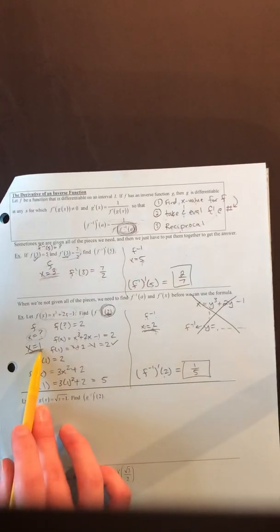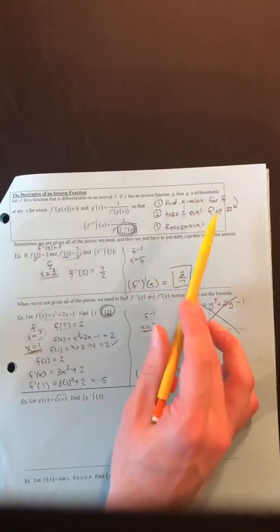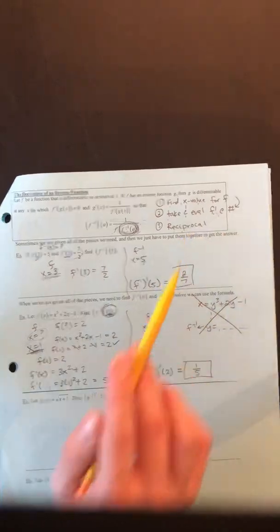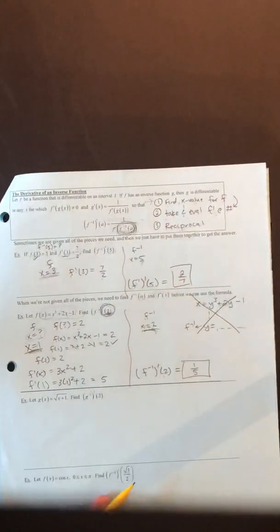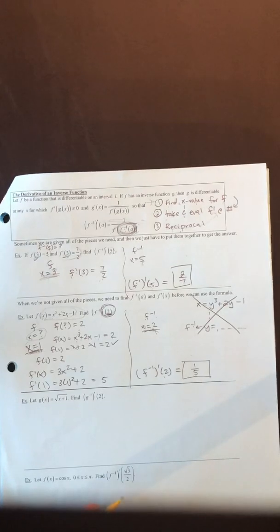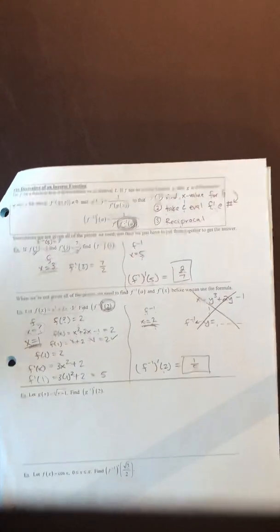So I know the x value for the original function is 1. Once I know that, really easy. Take the derivative, evaluate the derivative, take the reciprocal. Pretty quick, pretty simple. The weirdest step is this first one, finding the correct x value. But the more you do it, the better you'll get. All right, third one. Let's go for it.